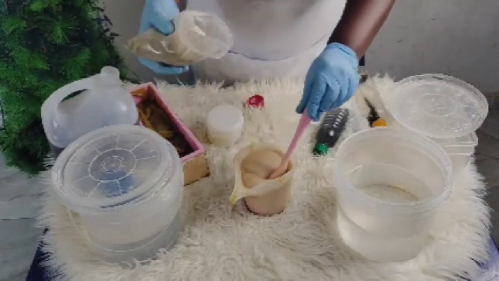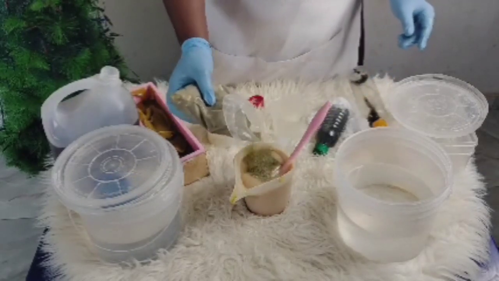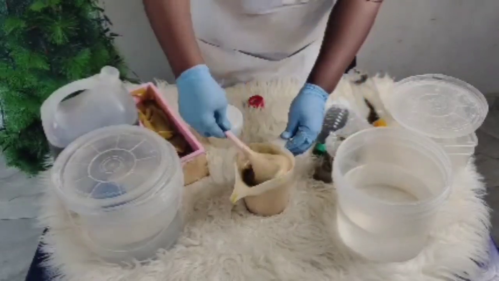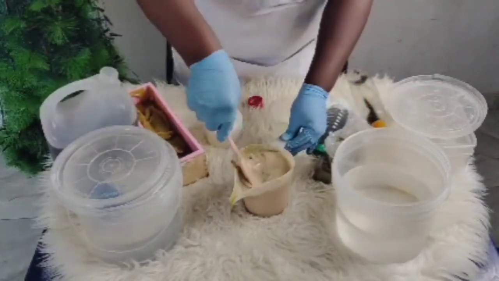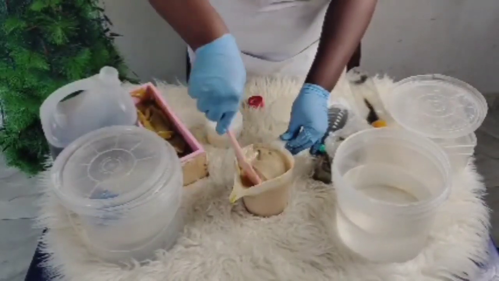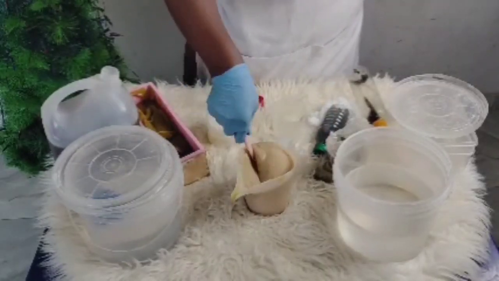Now I don't have anything to measure this. I'm leaving this to whoever is producing this, to use according to what you have or according to your discretion. So automatically this becomes a Neem bar.